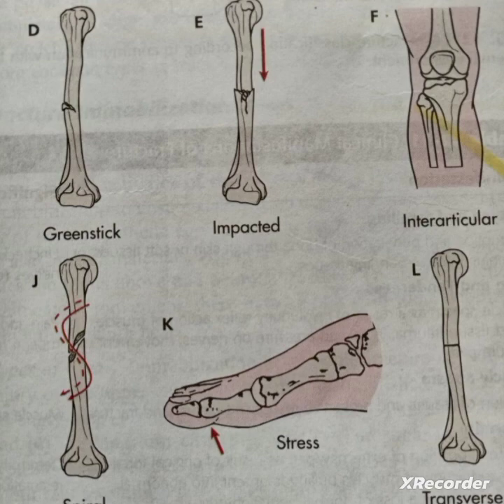Next one, spiral fracture. Spiral fracture is the fracture in which the line of the fracture extends in a spiral direction along the shaft of the bone. So, spiral fracture usually occurs along the shaft of the bone. The fracture extends in a spiral direction. That's why it is a spiral fracture.